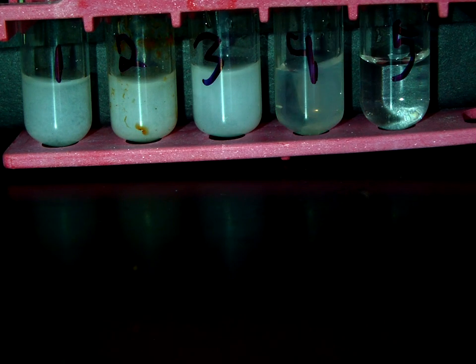Test tube 2 is going to get 18. Test tube 3 is going to get 12. Then test tube 4 is going to get 6. And then test tube 5 is going to get 4.